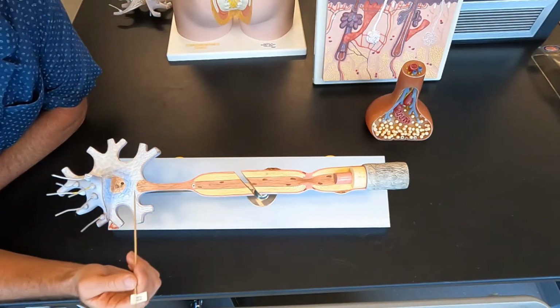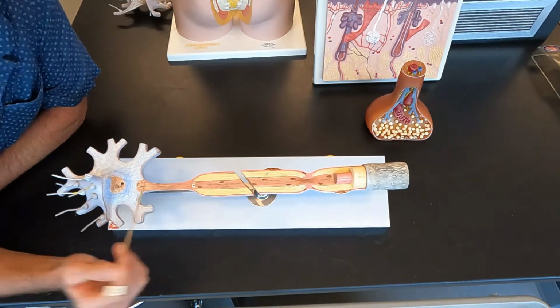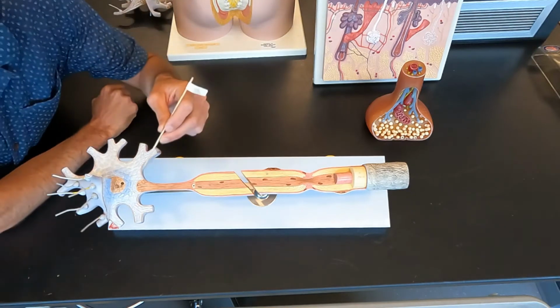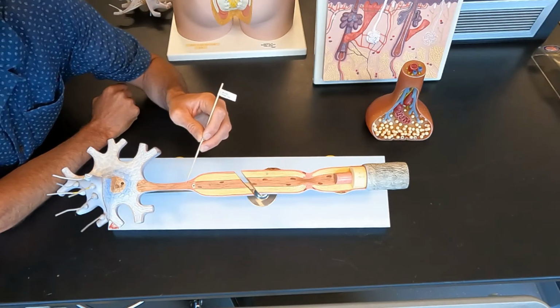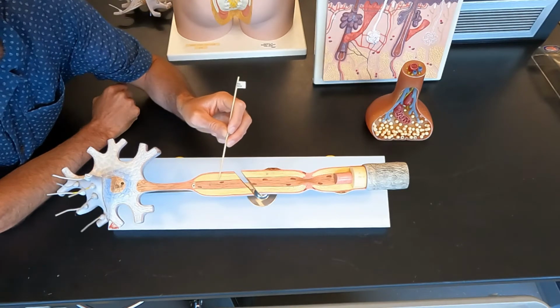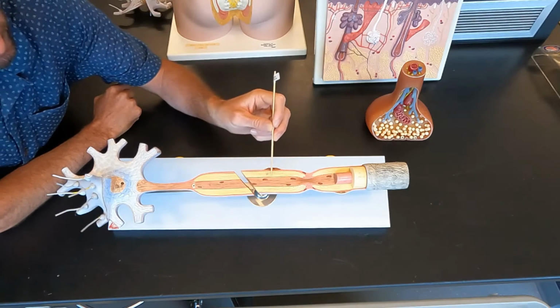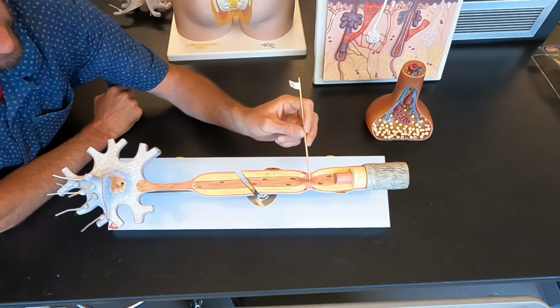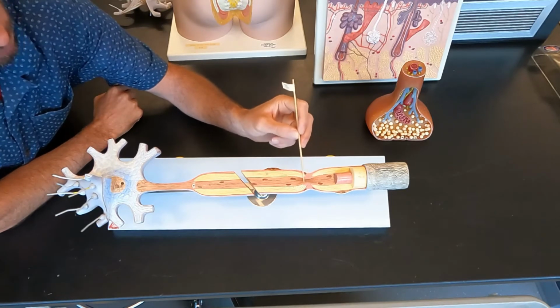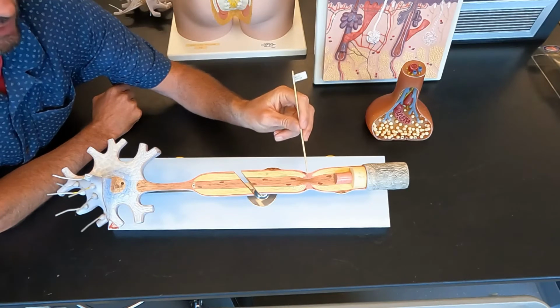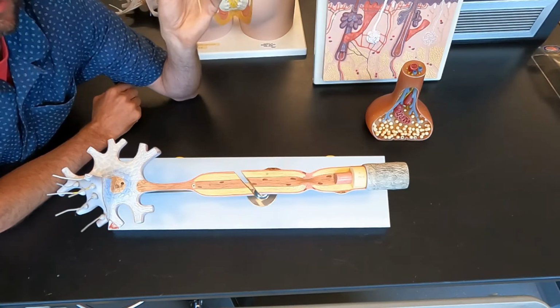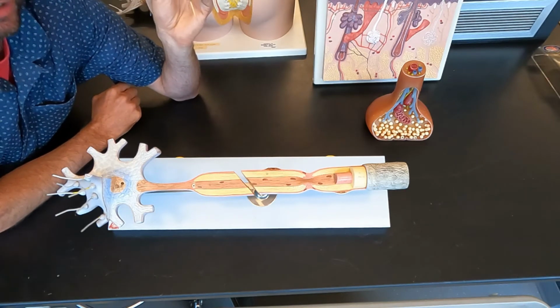And what does that sodium do? Well, that sodium follows that negative charge down the axon, down underneath the myelin sheath, and then it gets to the node of Ranvier. And at the node of Ranvier, there is a whole bunch of voltage-gated sodium channels.